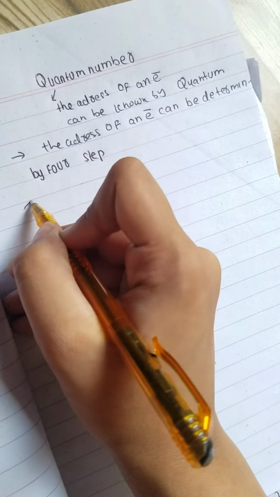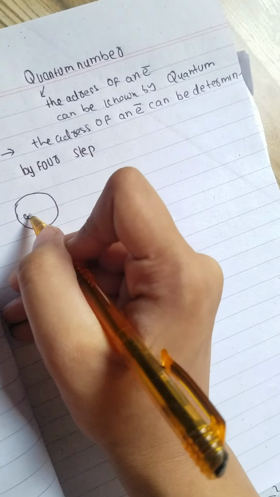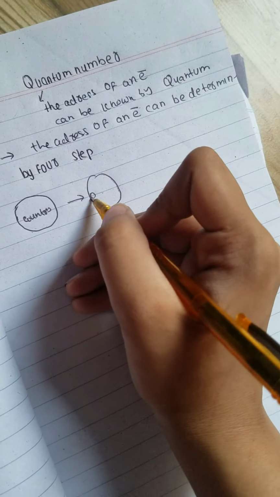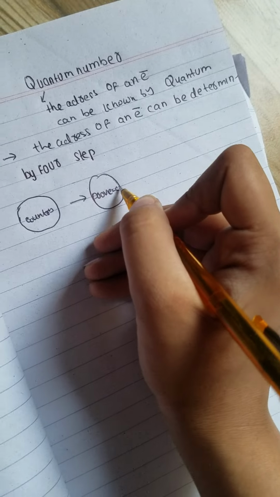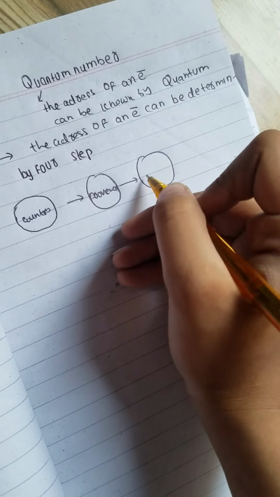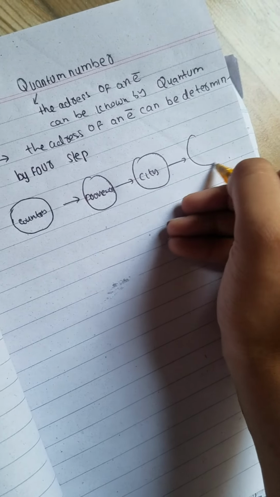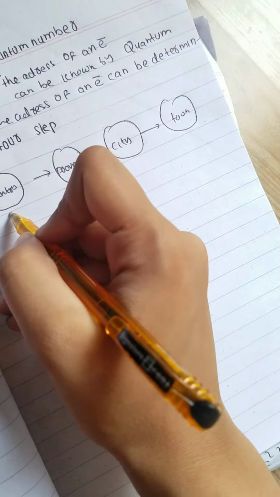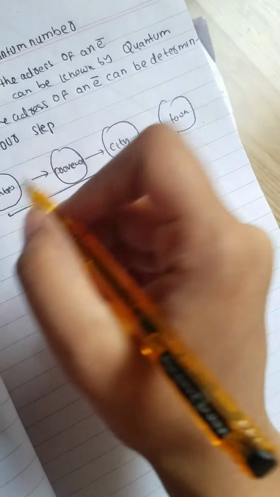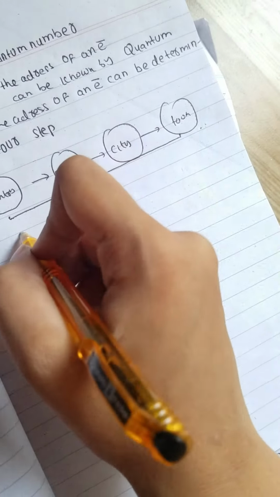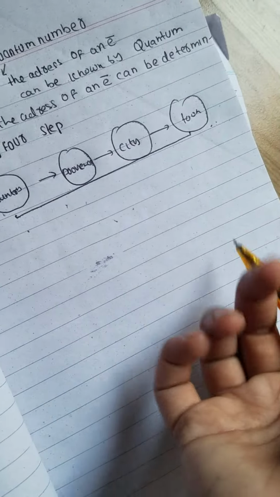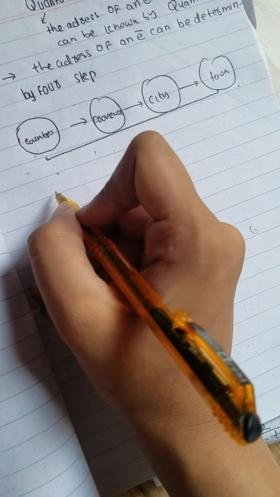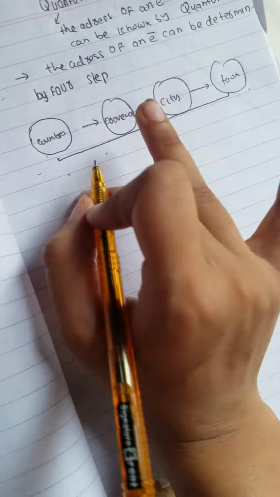If we want to find out the location of someone, we can consider, for example, this is the country, then this is the province, city, and the last one is the town. Like that, we can follow this pattern to find out the location of someone. And like that, we can follow the same pattern to find out the location of an electron in an atom. There are 4 steps, or we can say there are 4 quantum numbers.